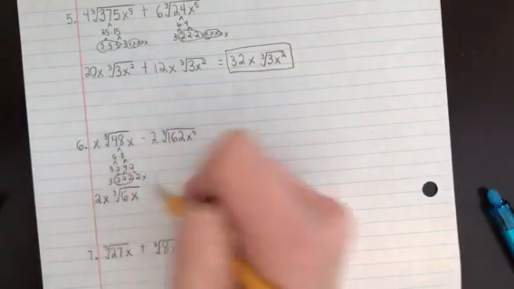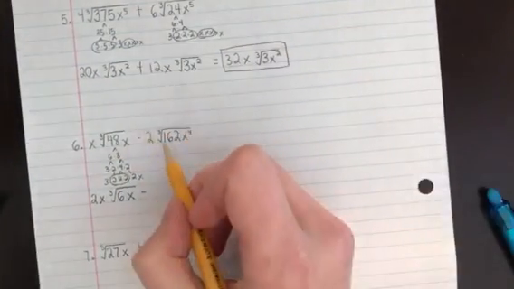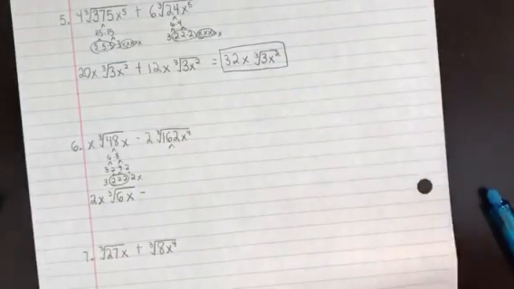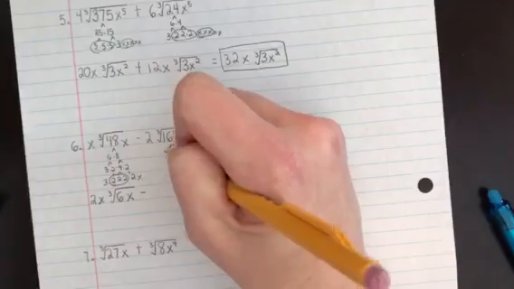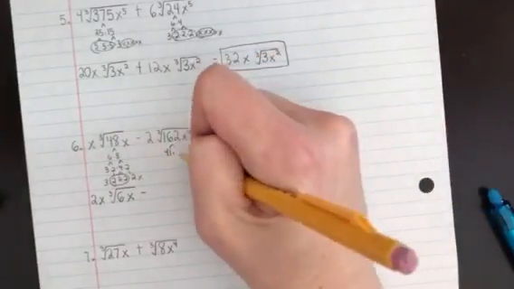So 6x minus, okay, 162. 162 is 41 times 4.